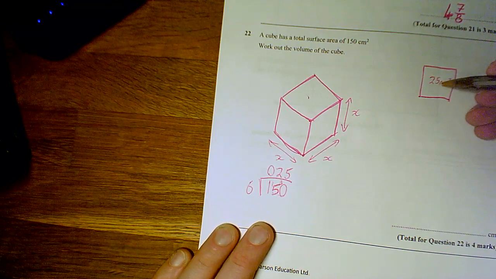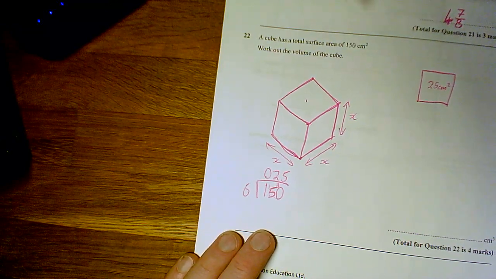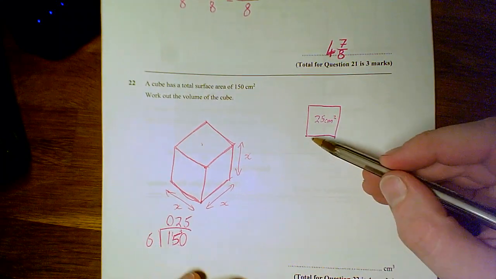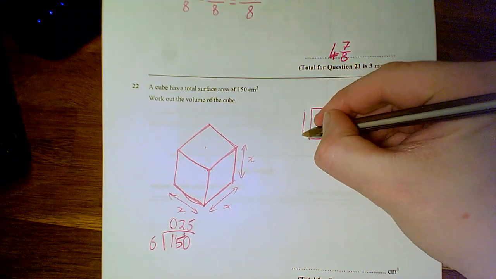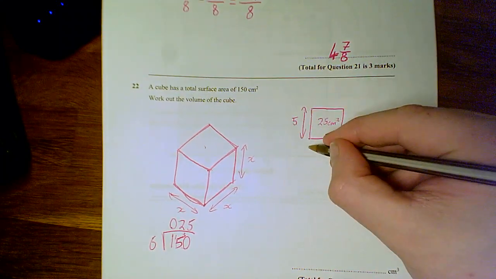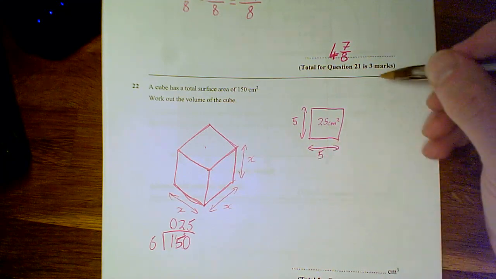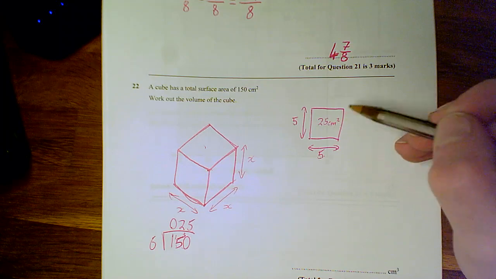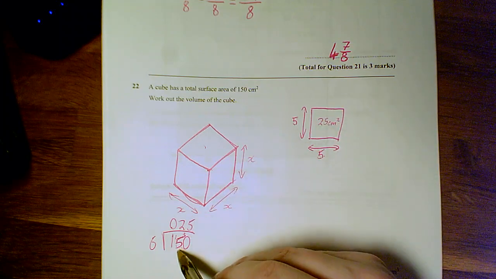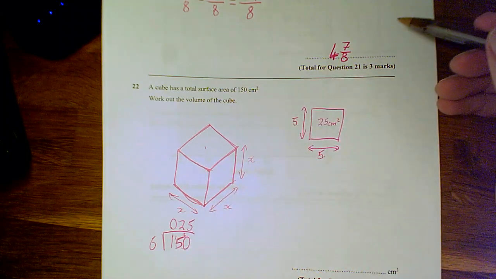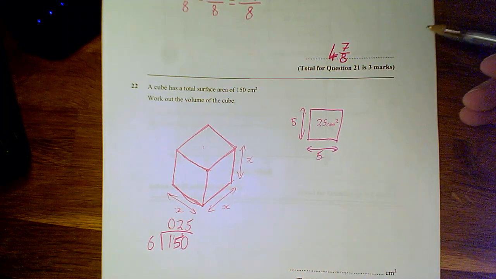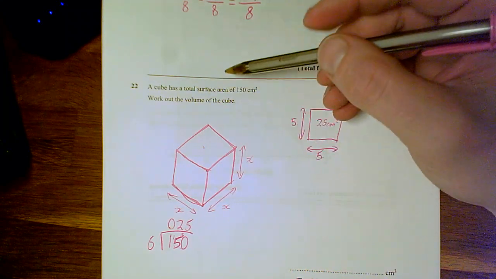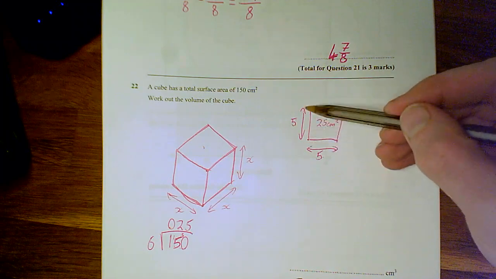Hopefully you've become familiar with that number after all the Pythagoras stuff and all the squaring we've been doing. 25 is the square of 5. That means the side of each square must be 5 and 5. So 5 times 5 gets me to 25 centimetres. Then if I've got 6 of 25 centimetres, I'll have 150 centimetres squared. Excuse me, sorry. So, almost there. I've worked out the side length of the cube.